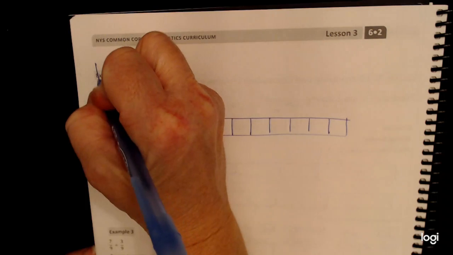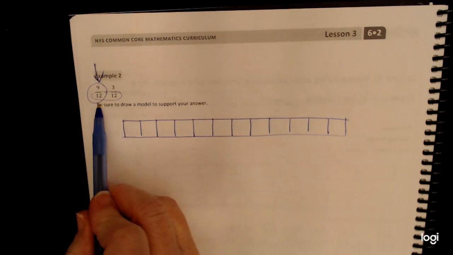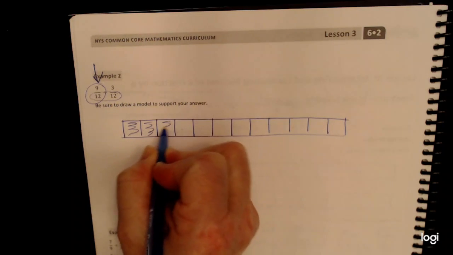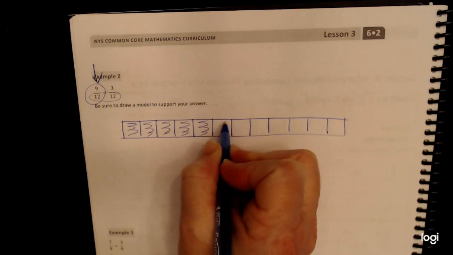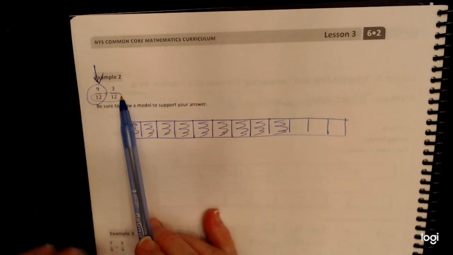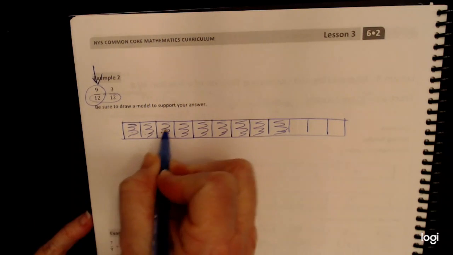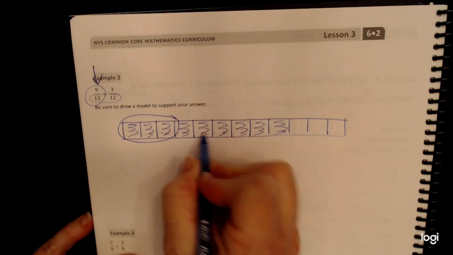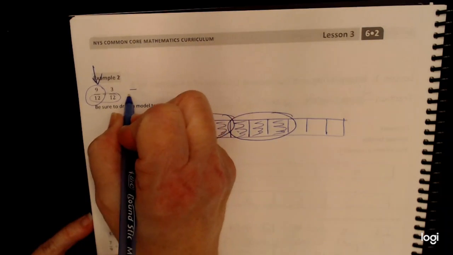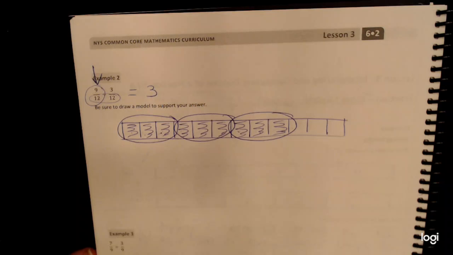My first fraction right here, you notice, is 9/12. So we need to shade 9 of them, okay? All right, so I've shaded my 9. 9/12 divided by 3. So we're going to circle groups of 3. So I have here 1, 2, 3. Circle 1, 2, 3. 1, 2, 3. And my answer is 9/12 divided by 3/12 should be the answer 3.